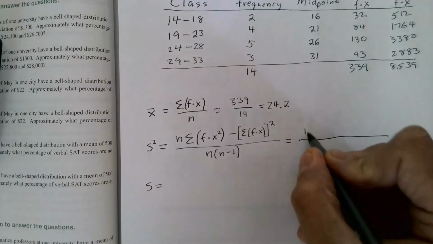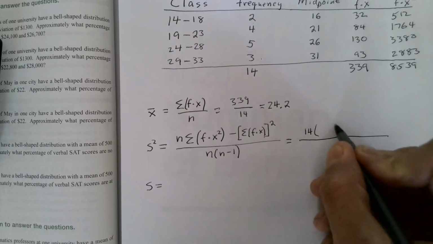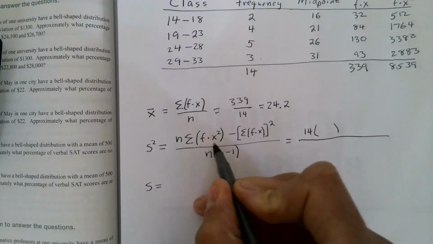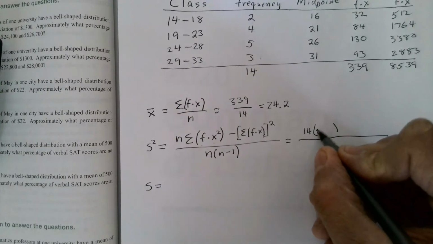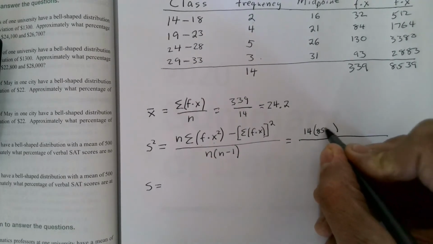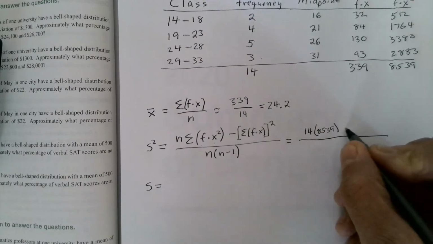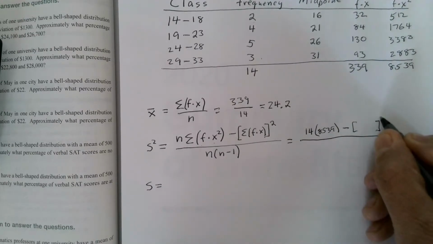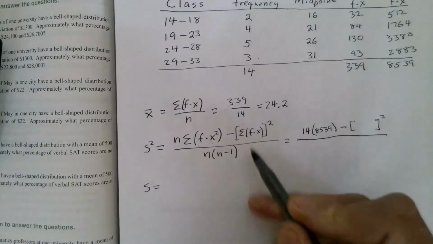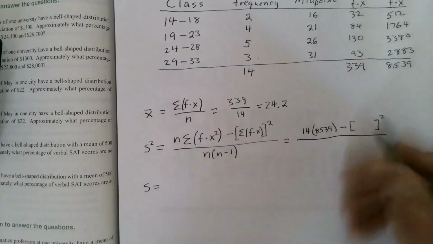So n is 14. The sum of F times X squared, that's the sum of the new column. The sum of F times X is 339.